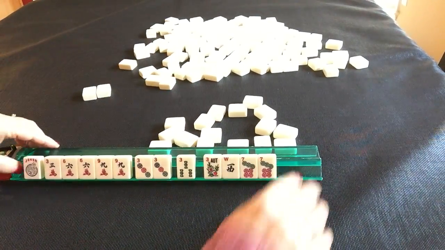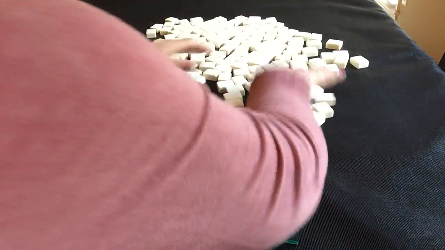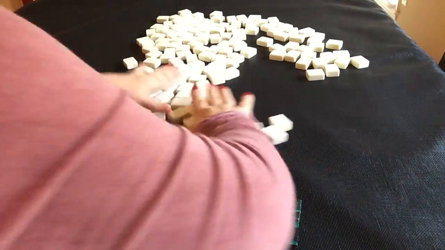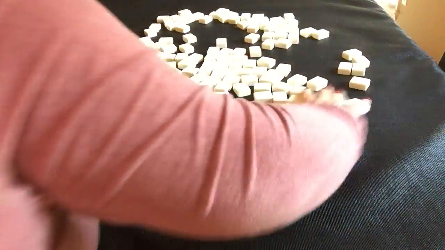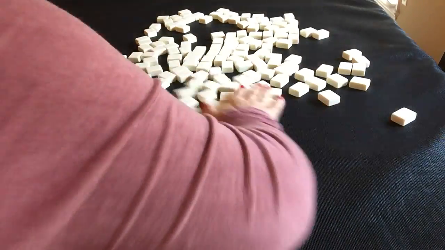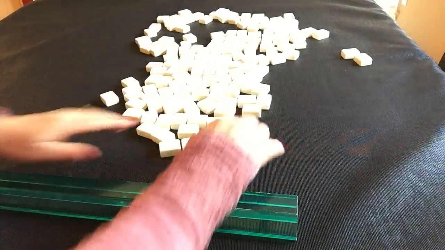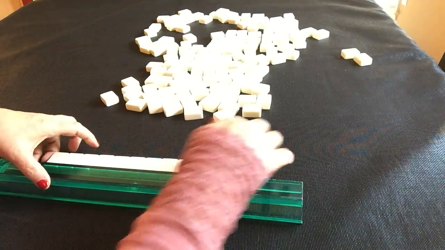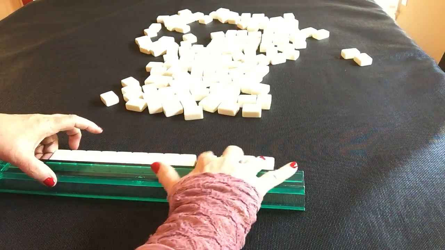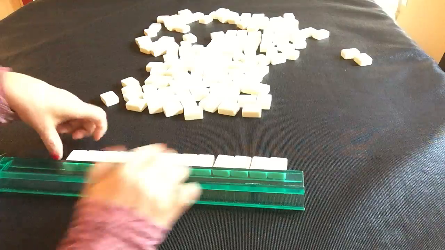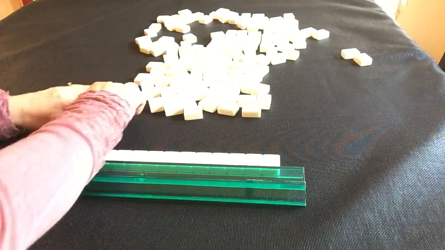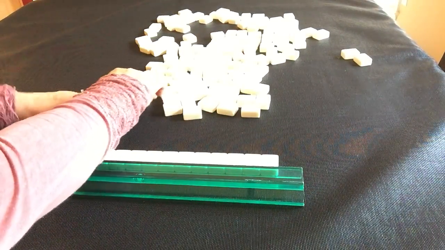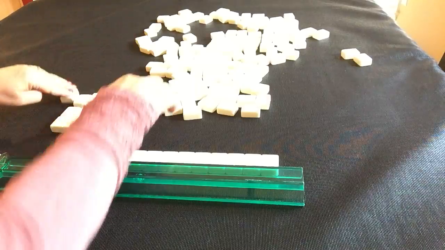We're going to do another example. I'm going to mix this up. Get these tiles over here. Take our random 13. Okay, and then we're going to set up the mock Charleston, which is 6 rows of 3 tiles each.